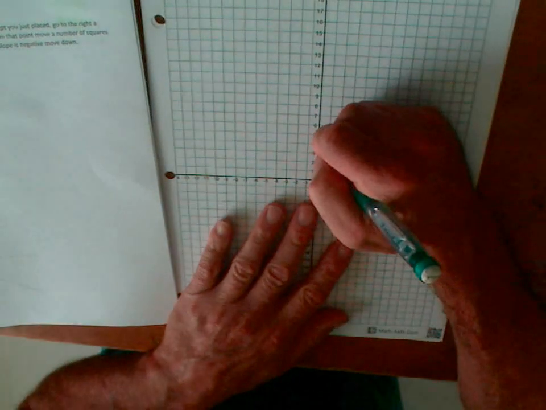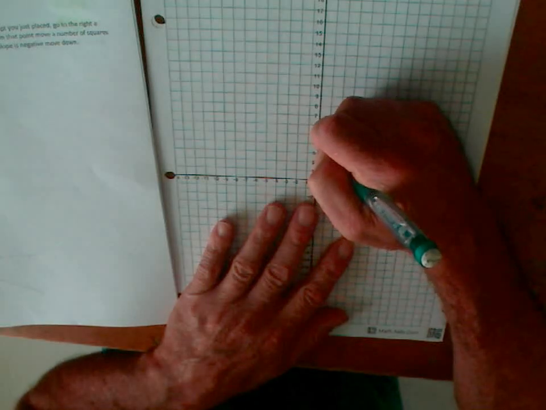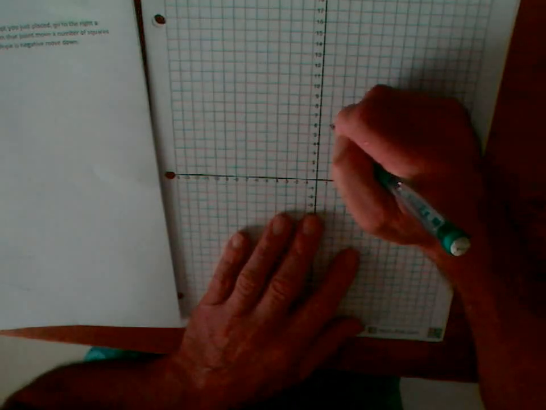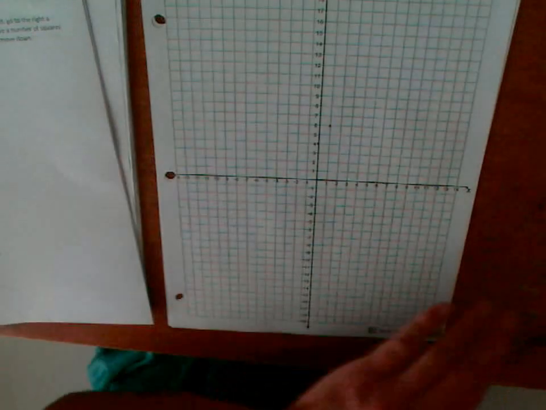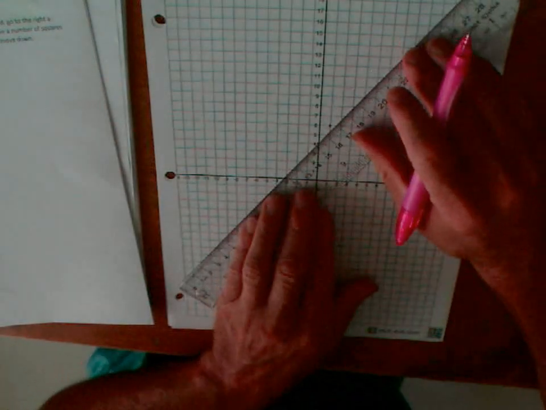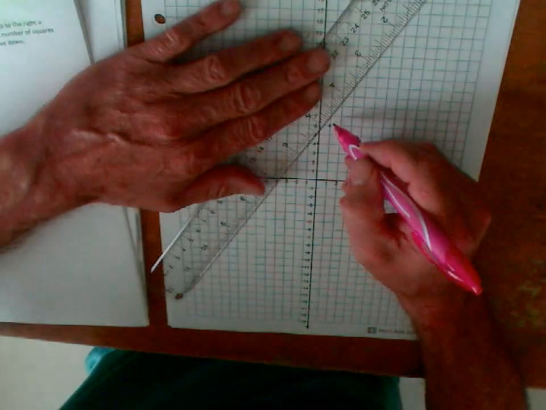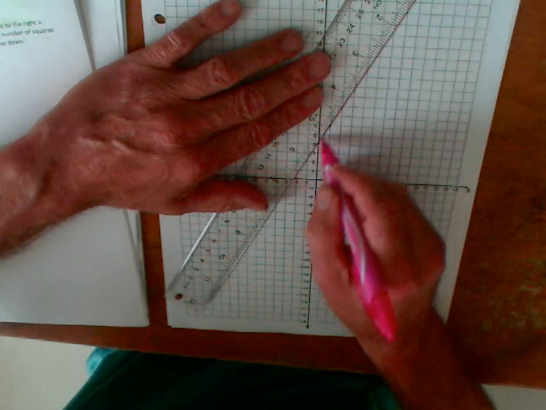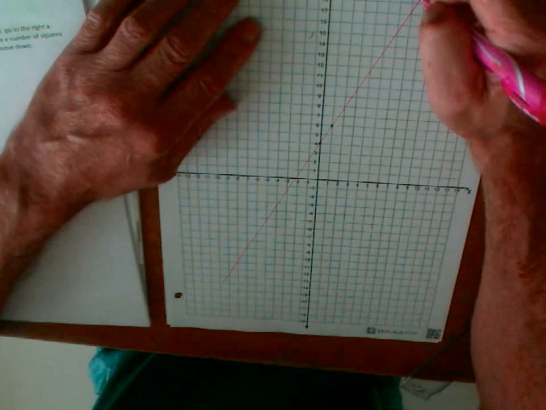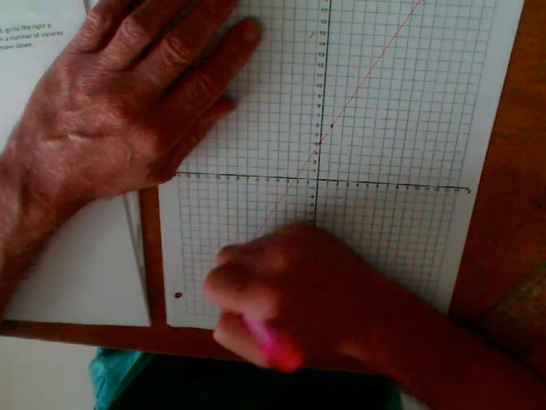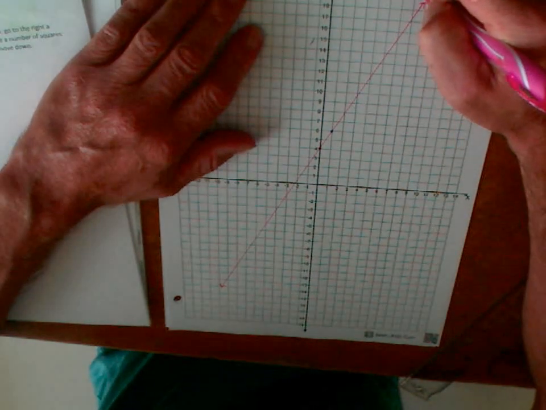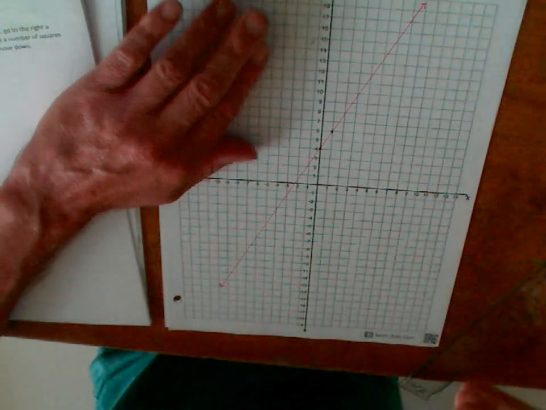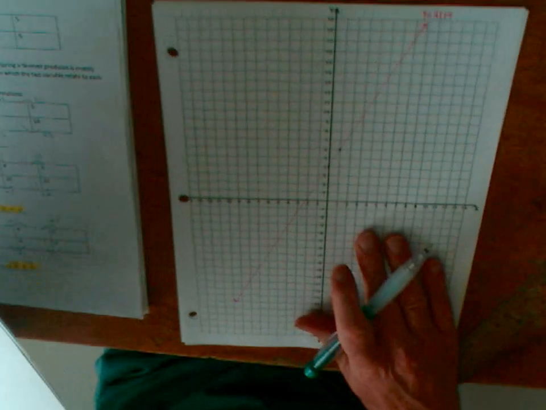So that means we're going to start our first dot at a positive 4, and then apply a slope of it. So rise 2, run 1, and that'll be our first line. We'll do that in pink. And make sure we label it. This is y equals 2x plus 4. Okay, so that one's graphed.